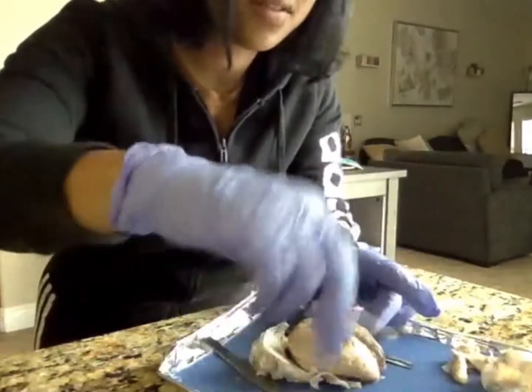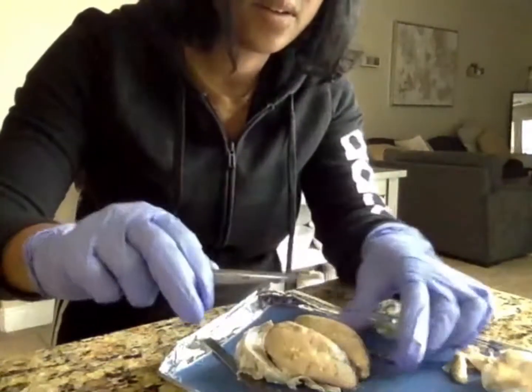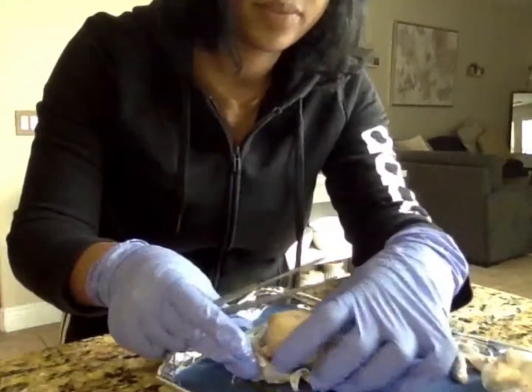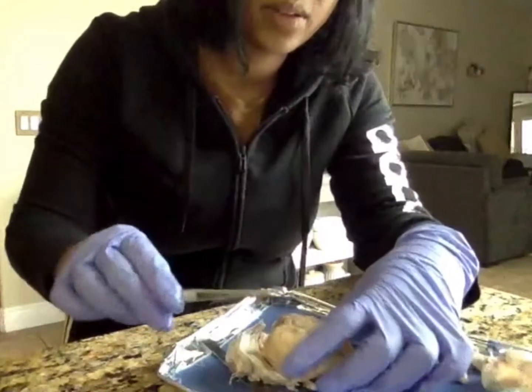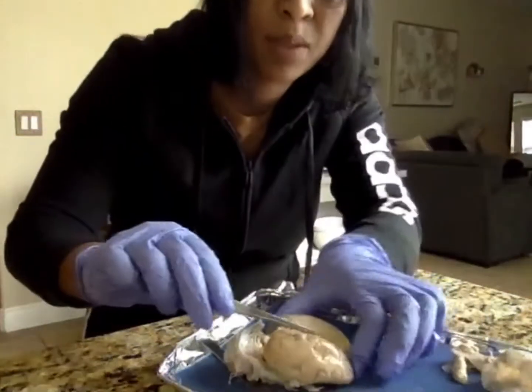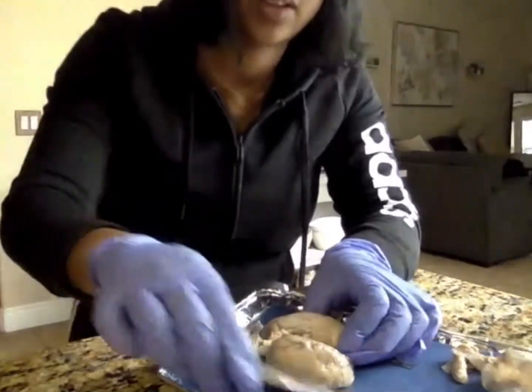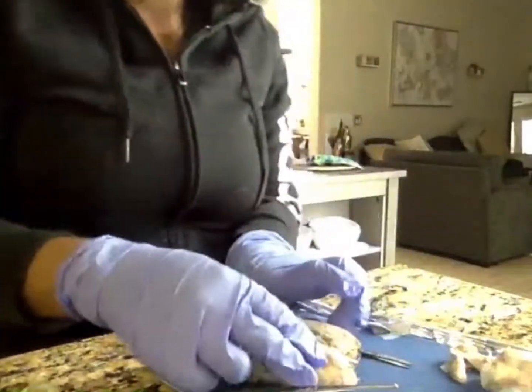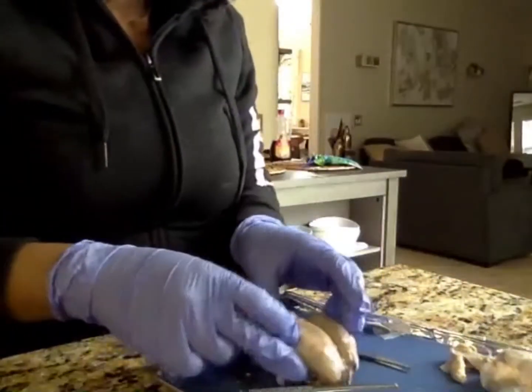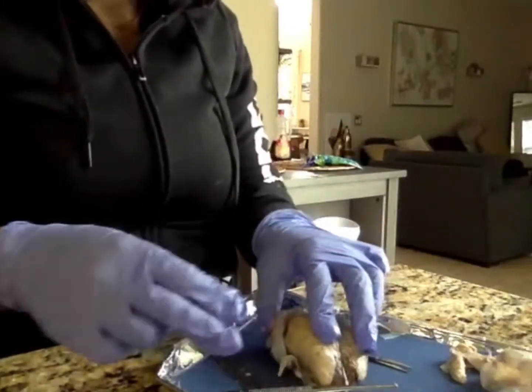Cerebellum, of course, is in the back. And then you have the optic chiasm here, right there. Okay. All right.